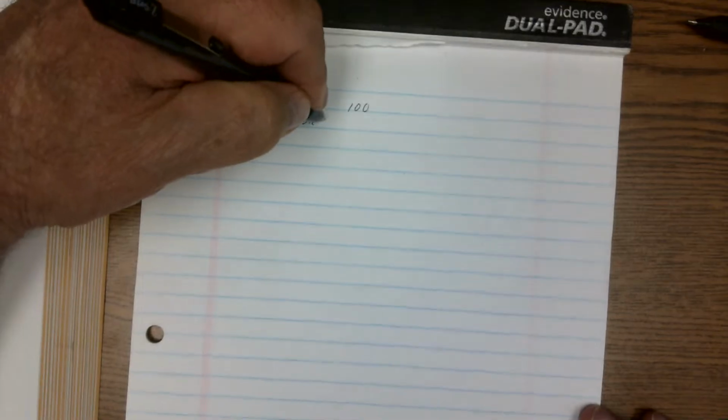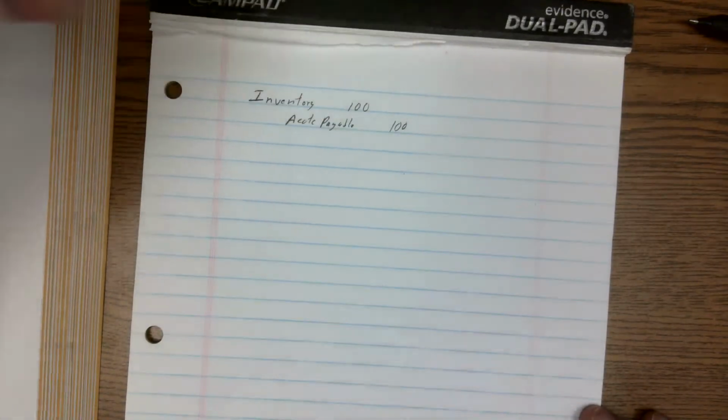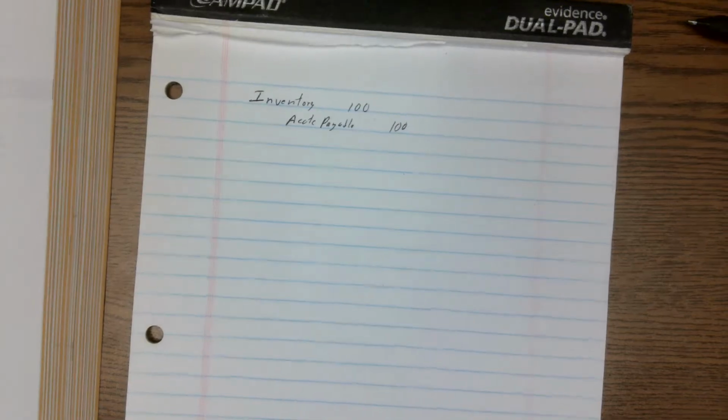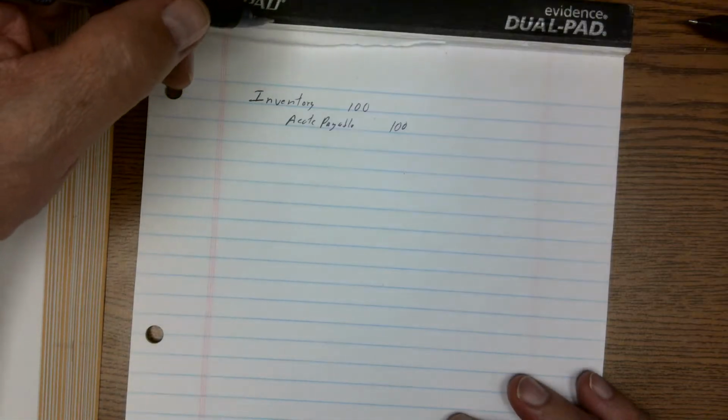And then we're going to have an accounts payable for $100, and we owe that supplier $100 within 30 days. So that would be current, because it's within 30 days or one accounting period.